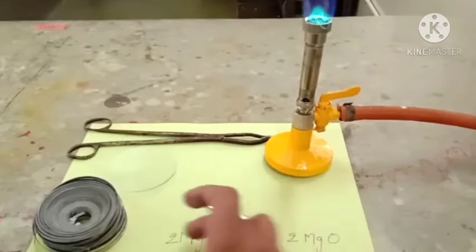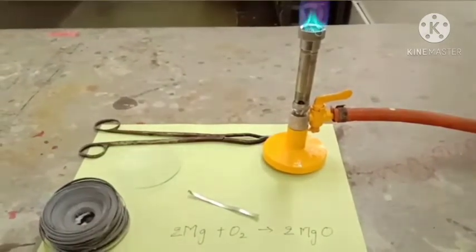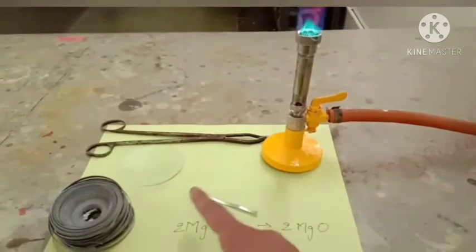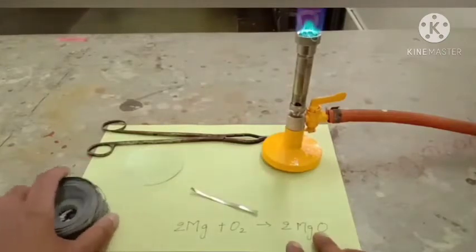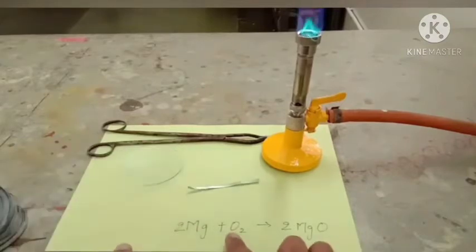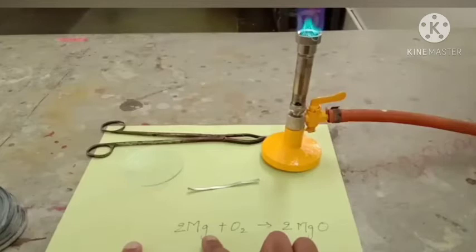Take a magnesium ribbon and hold it with a pair of tongs and heat it in the air. It will cause burning of the magnesium ribbon.